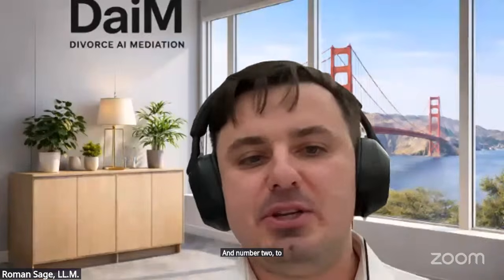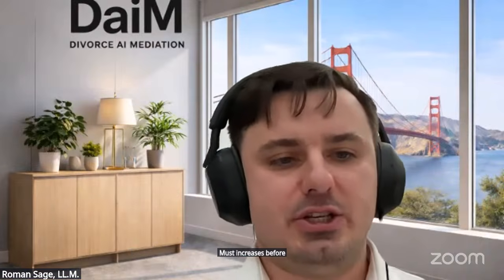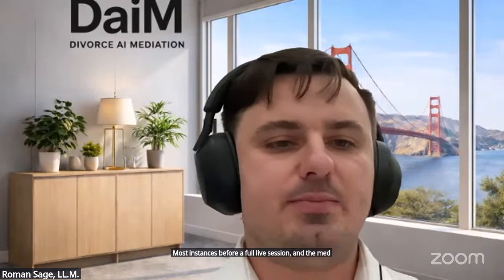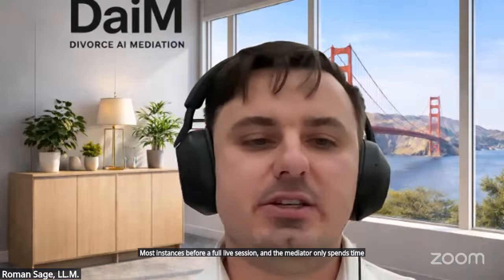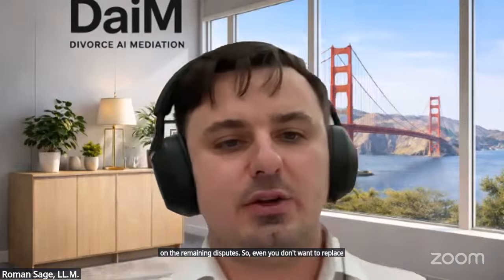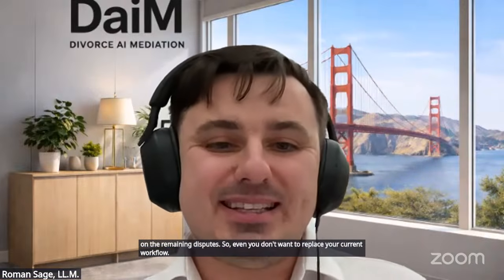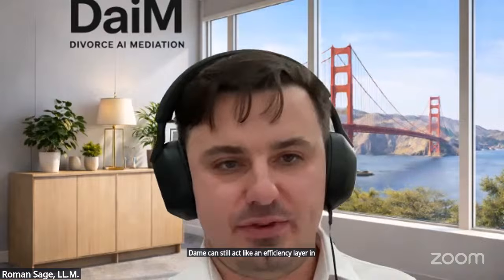And number two, to handle pre-mediation negotiation, where the parties resolve most issues before a full live session and the mediator only spends time on the remaining disputes. So even if you don't want to replace your current workflow, DaiM can still act like an efficiency layer in front of it.